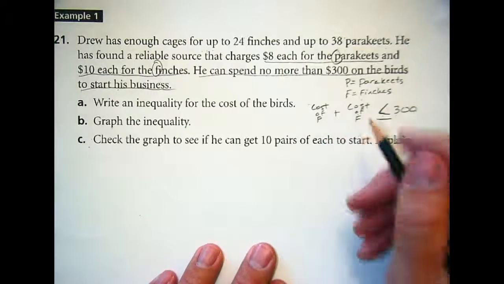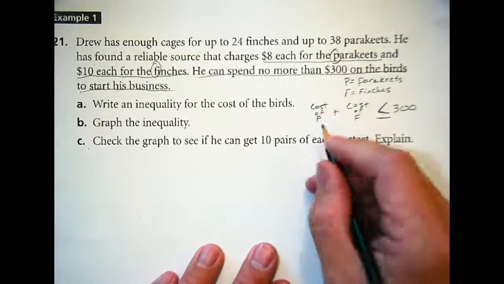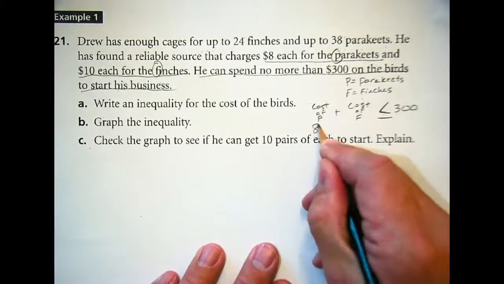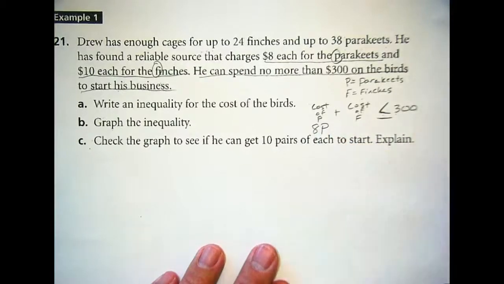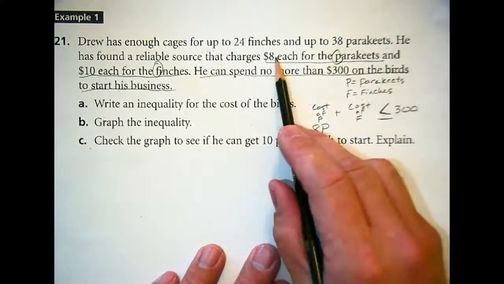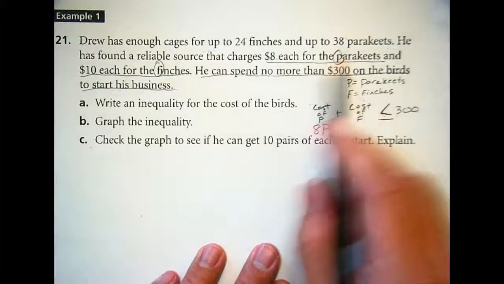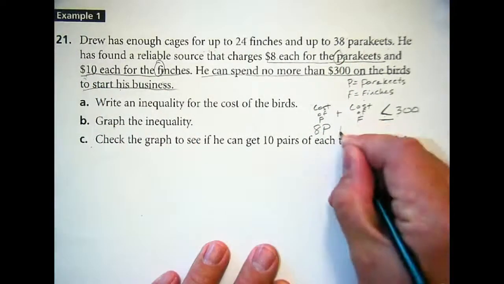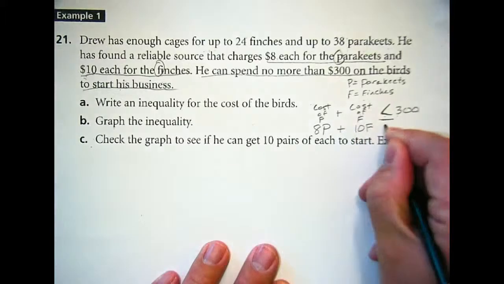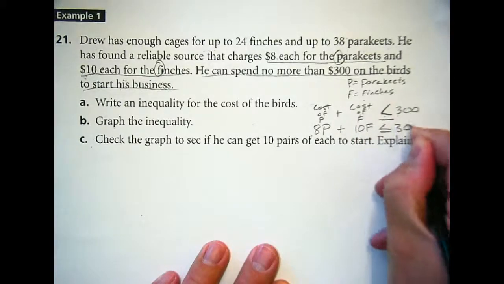So Emily added a point there. She said the cost of the parakeets is actually 8P. How did she get 8P? Jody? Yeah, $8 per parakeet. 8P. $10 for a finch. That's a rate. 10F. Less than or equal to 300.